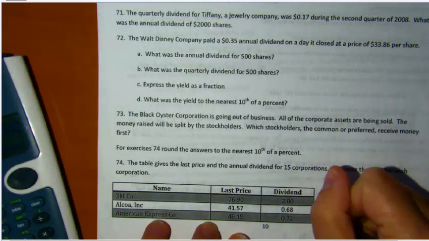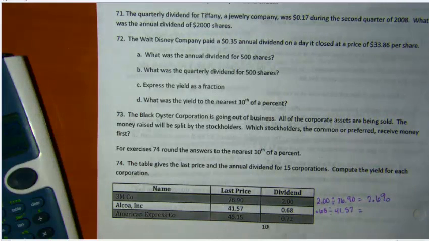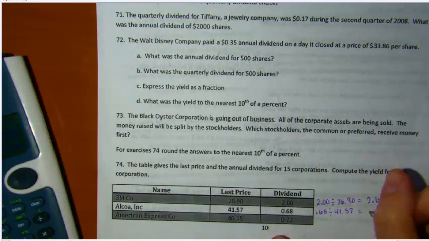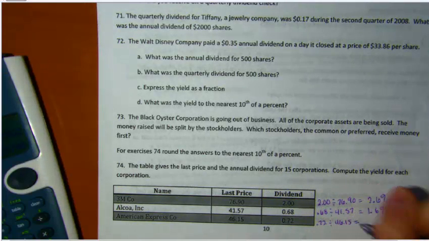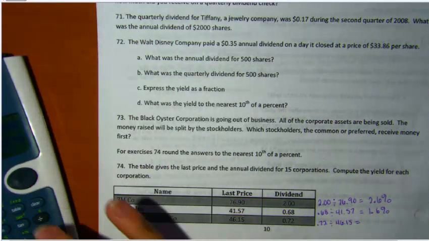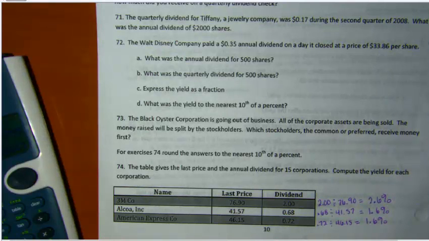Here I'm going to do 68 cents divided by 41.57. That's a 1.6% yield. 72 cents divided by 46.15 gives me a 1.6% yield. And then you do that through the whole chart. So yield is annual dividend divided by price per share.